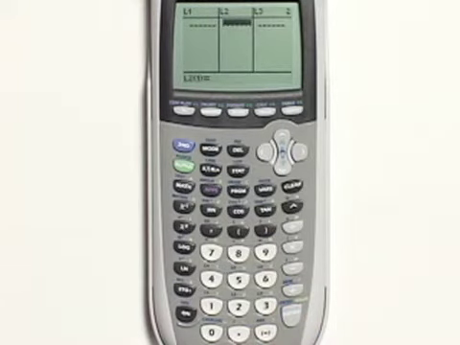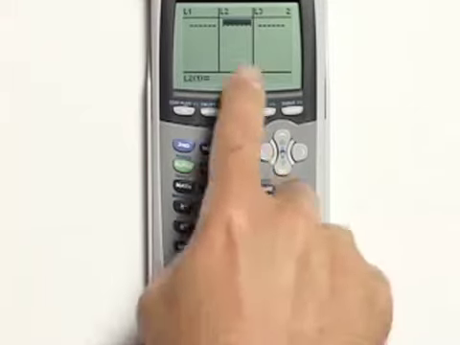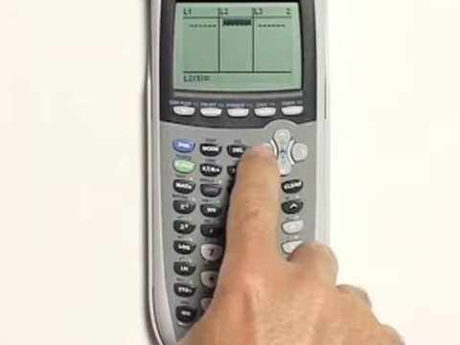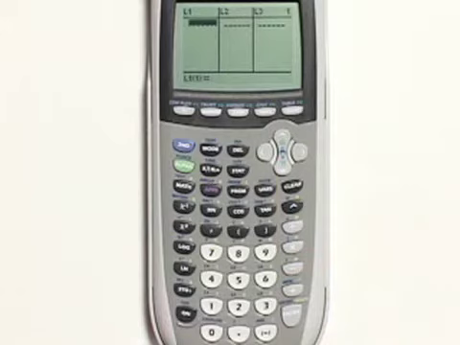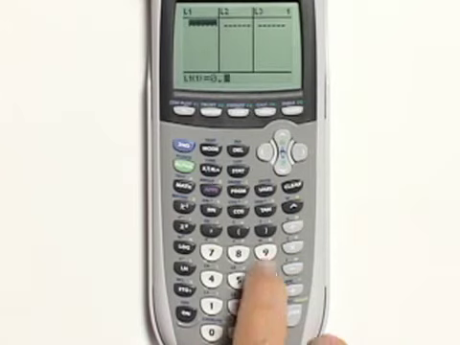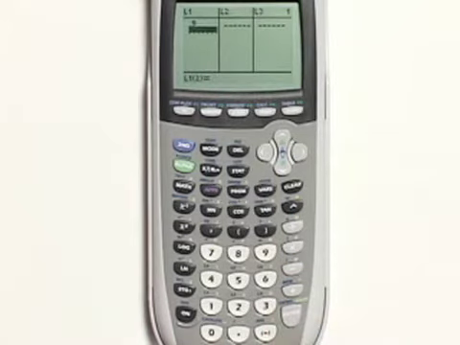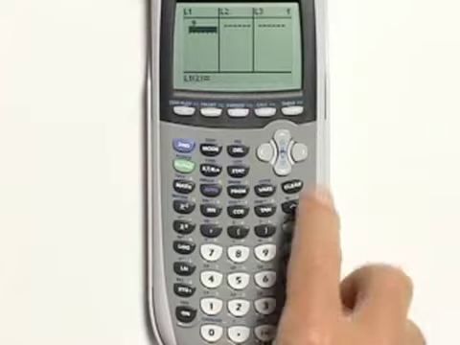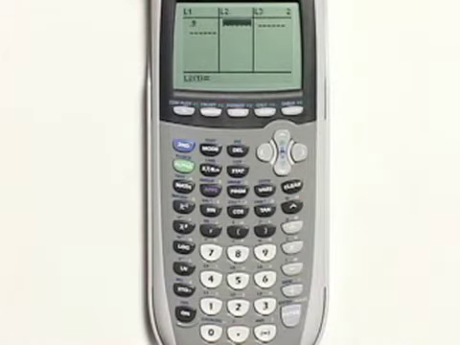Now, we want to enter the point 0.9, 0. Right now, I'm in list 2. Let me use the left arrow key to move to list 1, where I enter 0.9, press the Enter key. Now, let's move to list number 2, and the corresponding y value is 0, so press 0 and Enter. So we have our point in there, 0.9, 0.